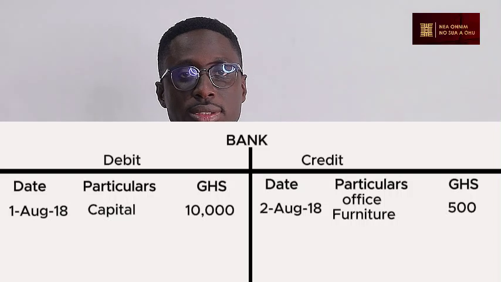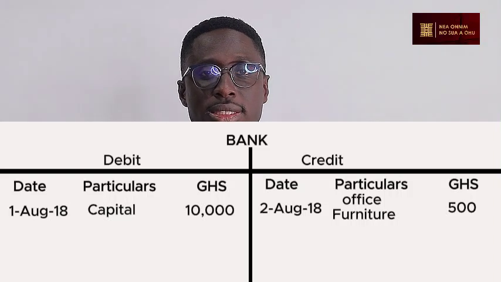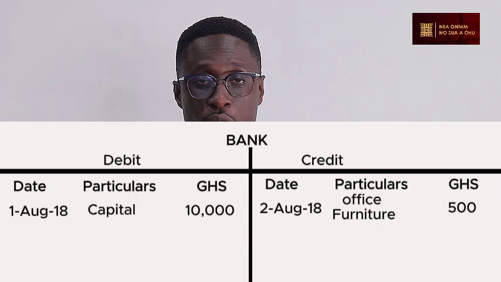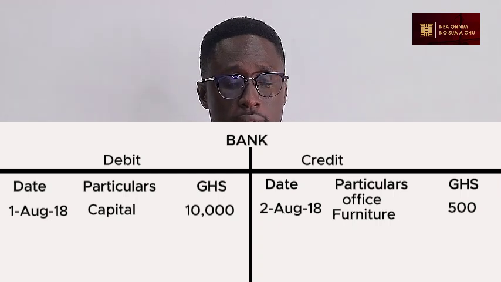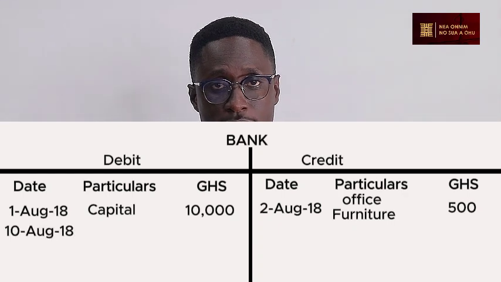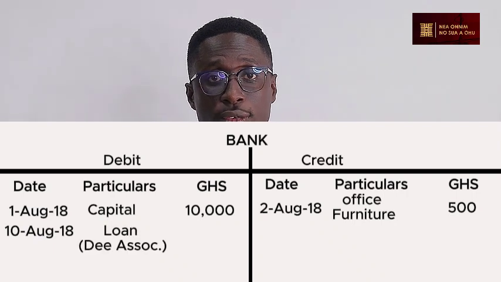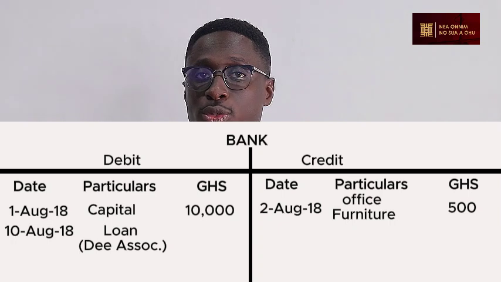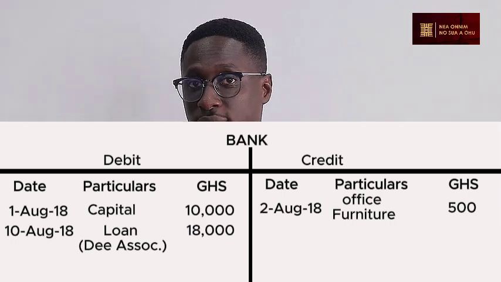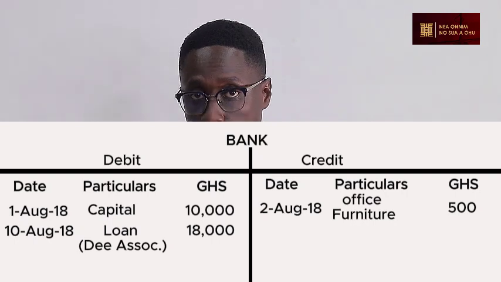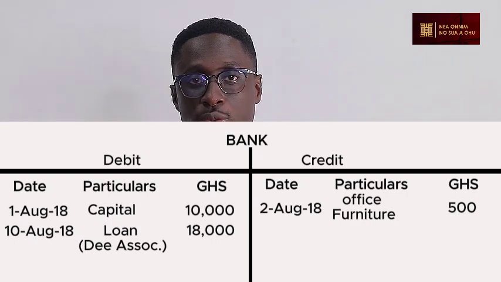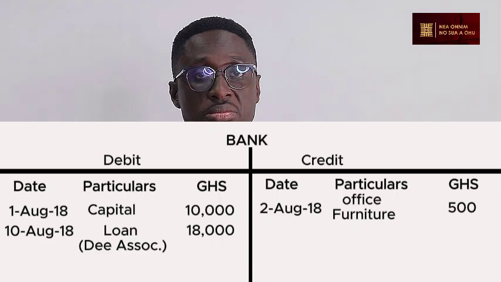So let's record the debit first. So the debit will be going into the bank account. So let's go straight into the bank account. We go into the bank account and would record it as a debit. So we go to the left side beneath the earlier transaction, which was a debit. And so the date here is August 4, 2018. The particulars will be what? The corresponding account, which is D Associates (loan). And then the amount will be what? 18,000. Simple.